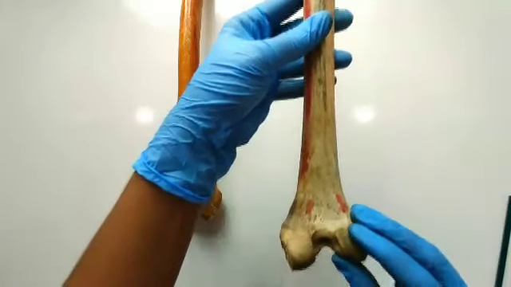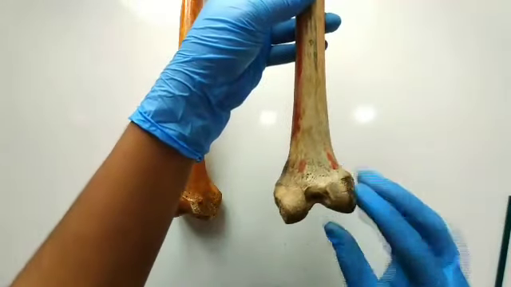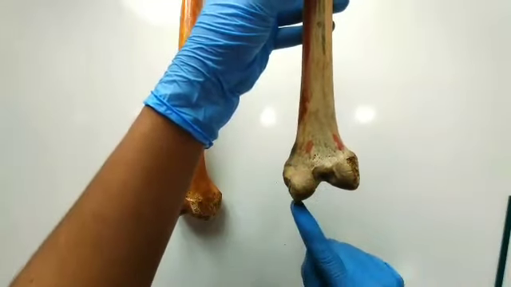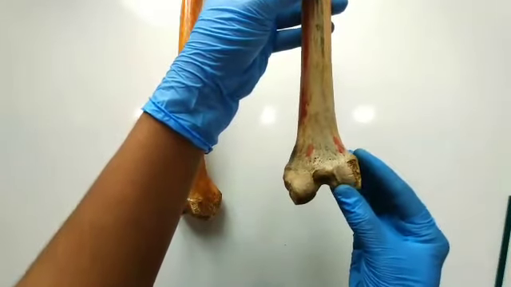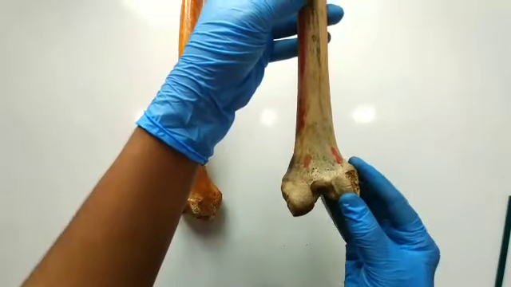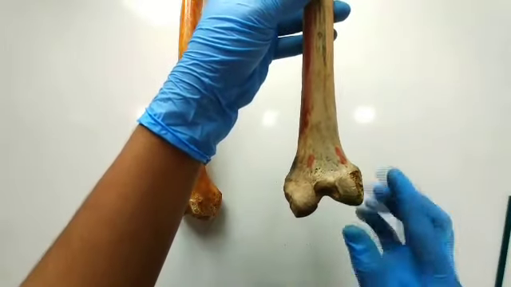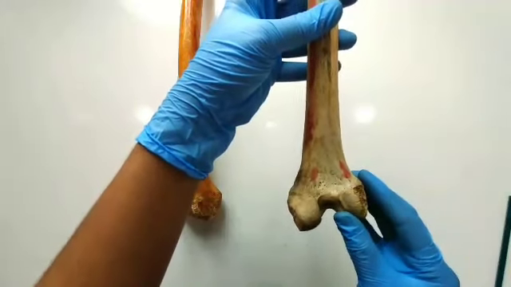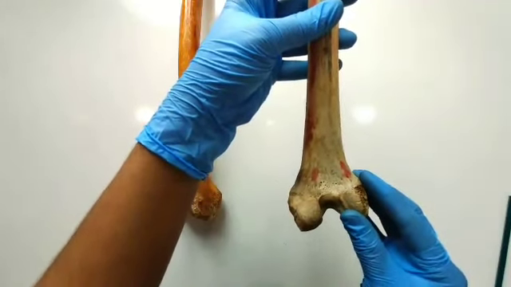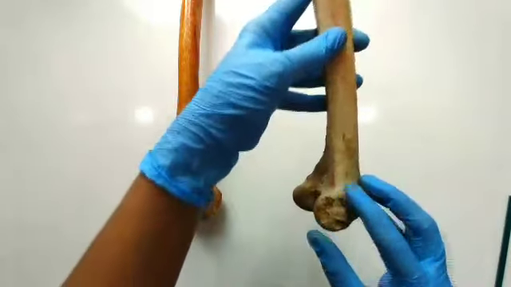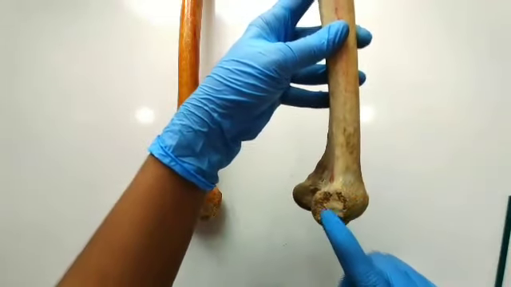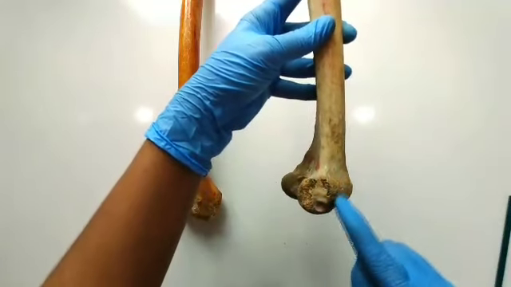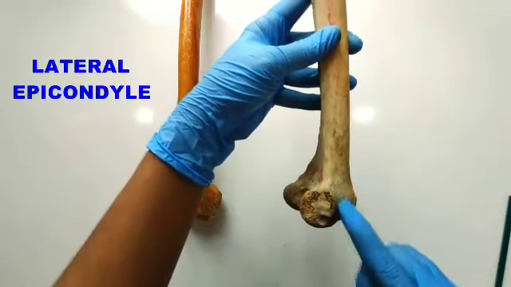So the lateral condyle, as you can observe, is smaller than the medial condyle. The medial condyle is slightly larger. The lateral condyle is smaller but stronger than the medial condyle, and there is an elevation present over the lateral aspect of the lateral condyle, and this elevation is called the lateral epicondyle.